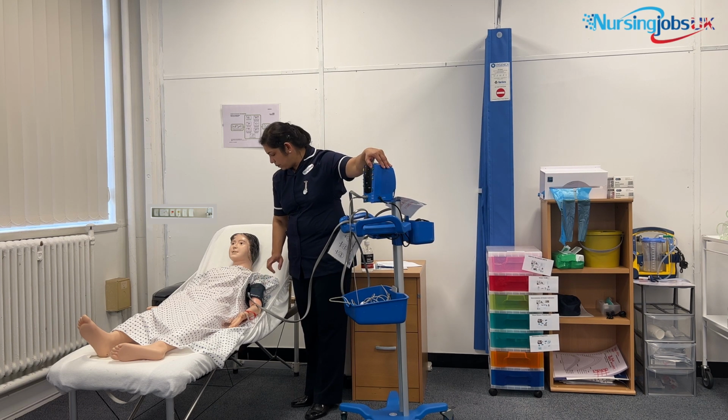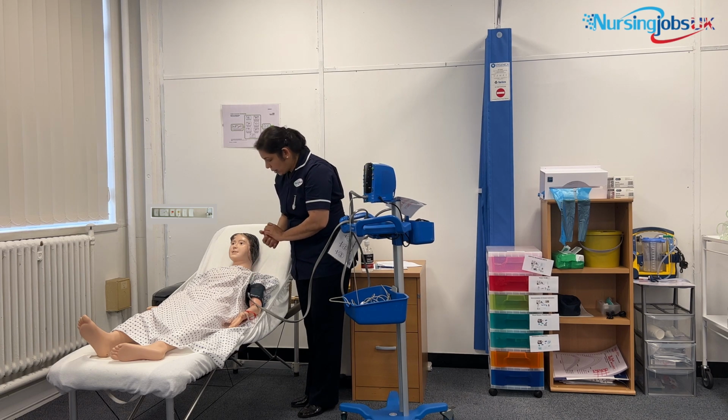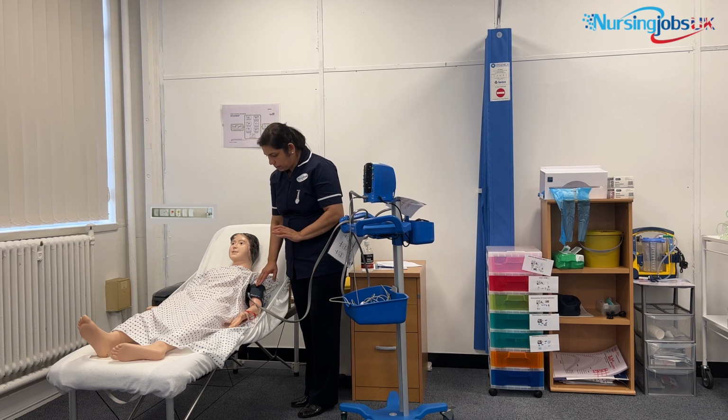So while I am pressing the green button, the cuff will inflate and it will make you feel a bit of tightness on your hand. Is that okay? Okay, that's fine. I'm not pressing it now because it won't be giving any reading. That's why you're supposed to press this green button. Okay, Joe, while I'm doing the BP, is that okay?